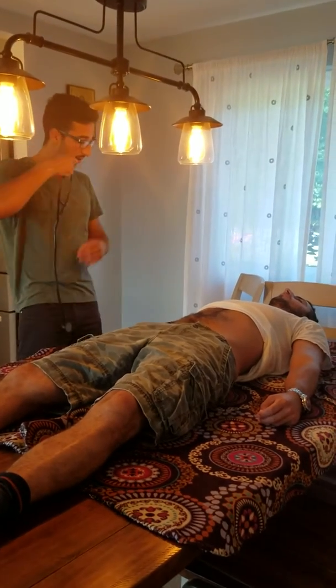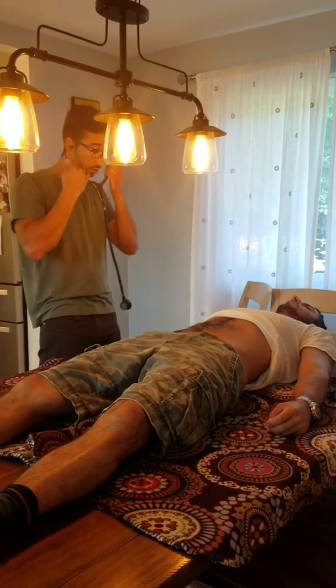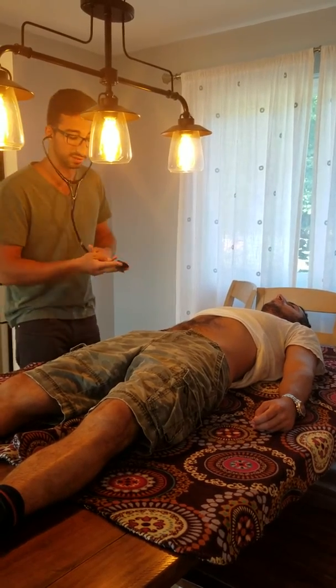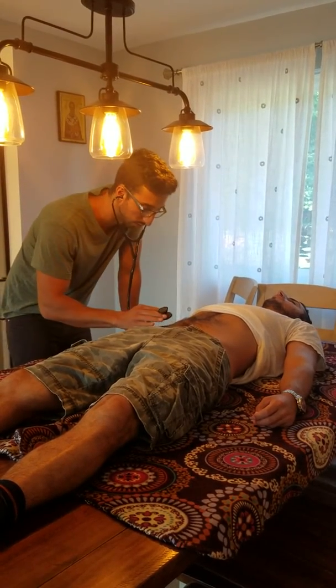And Mr. Smith, we're now going to listen for bowel sounds. Starting in the right lower quadrant, listening for a minimum of 15 seconds in each quadrant.